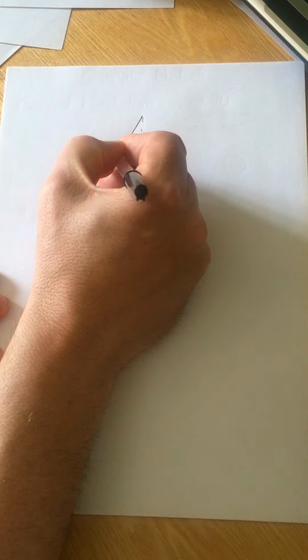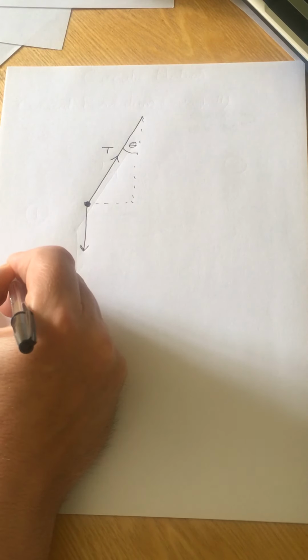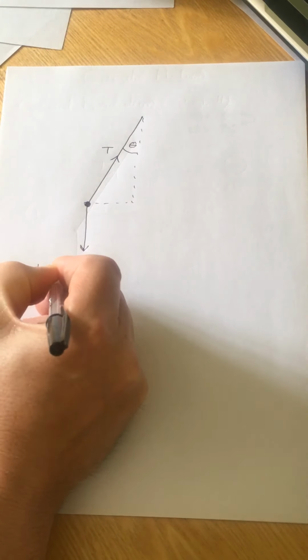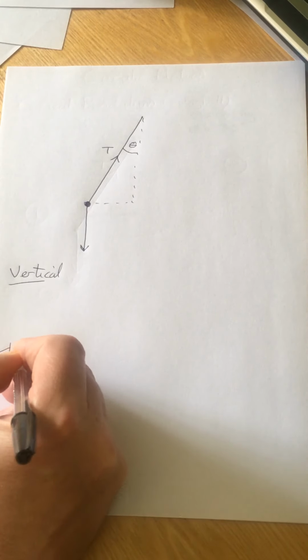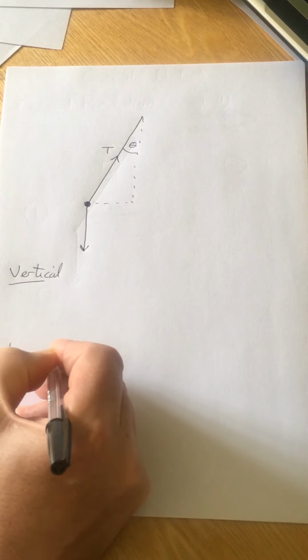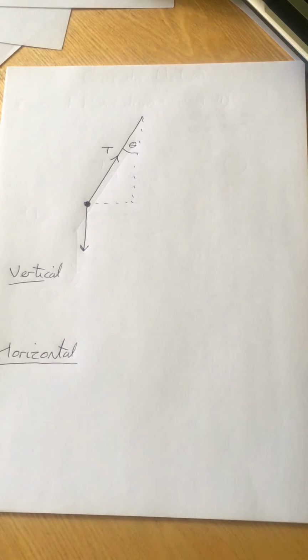Like I said a minute ago, the tension acts up and along the direction of the string, but the tension has both vertical and horizontal components. So we have to work out, depending on the type of question, what these two are, but we can do it in theory.